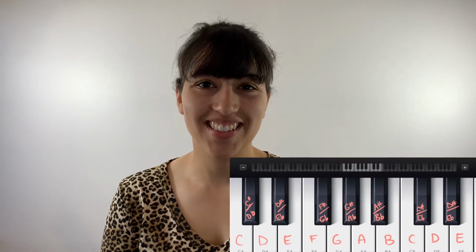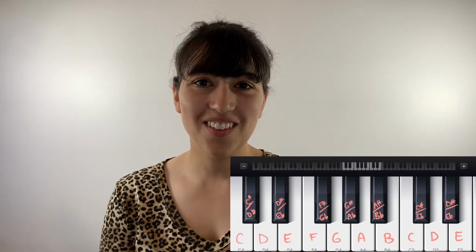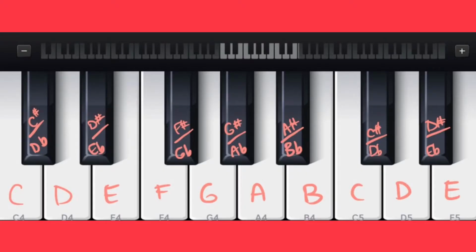On the screen there's a labeled diagram of a piano. If you don't know all of the note names, no problem. Just screenshot this diagram and keep it nearby while we proceed with the rest of the video. Later on in the video, we'll make this diagram together.